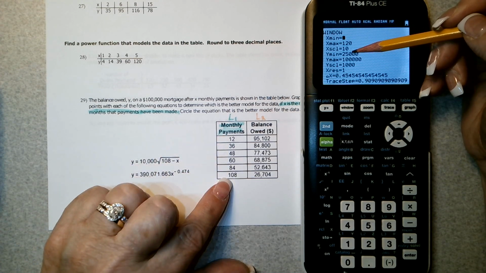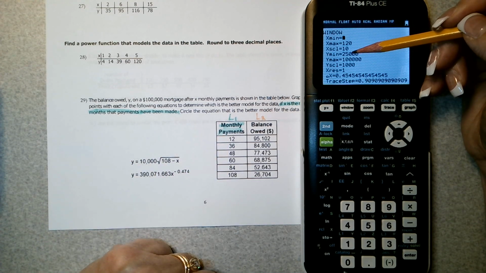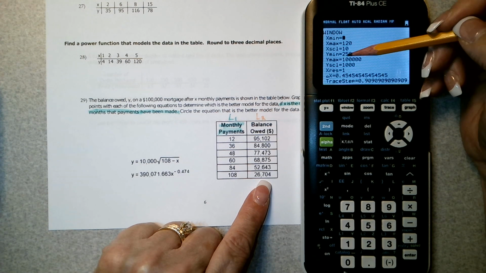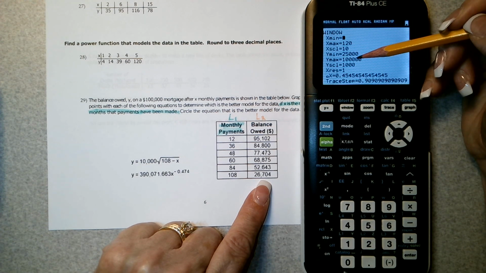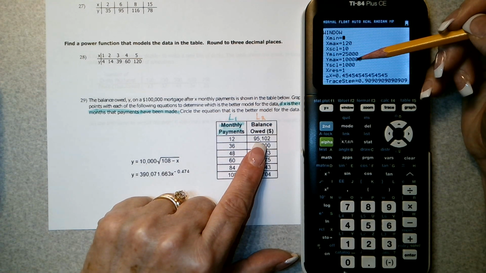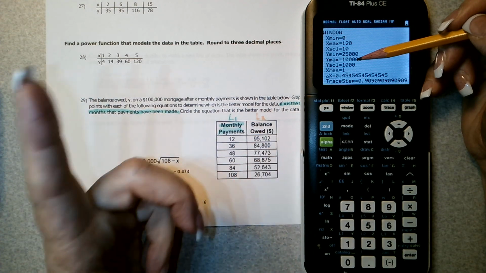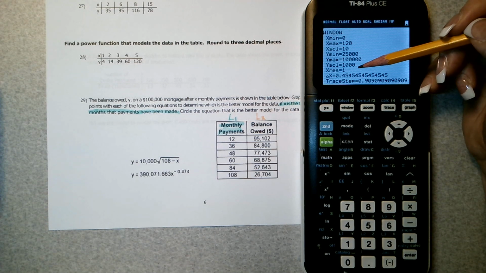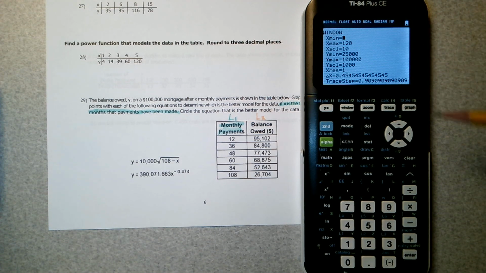And then I just went ahead and made my X scale by 10. Now my Y's, my lowest value is down here, and it's 26,704, so I went as low as 25,000. And then my high was 95,102, so I need to be higher than that so you can see these points, so I went up to 100,000. And then I let my Y scale be 1,000.